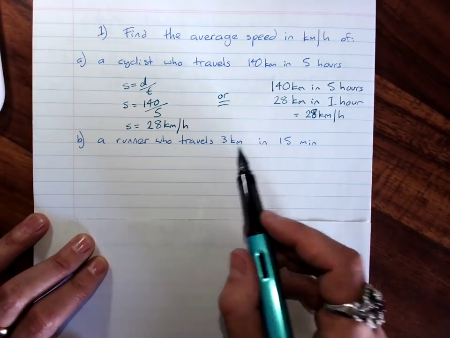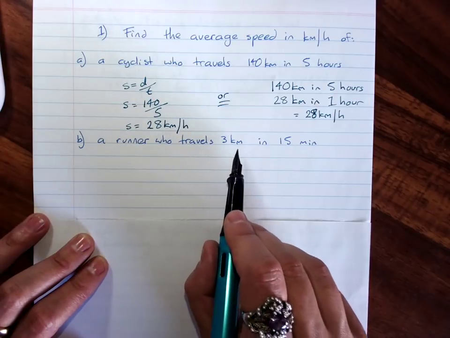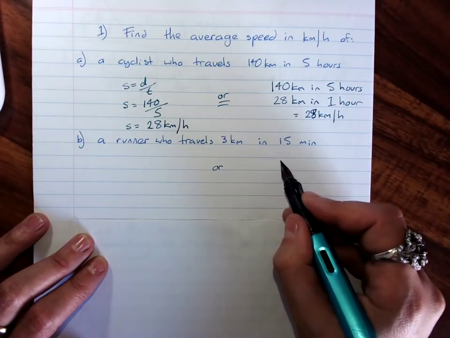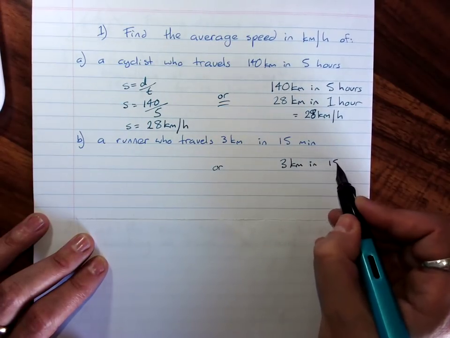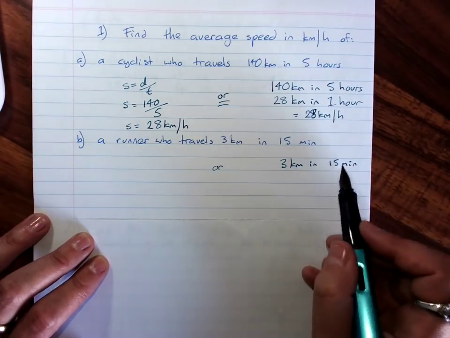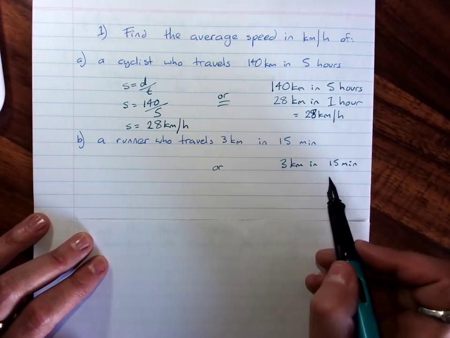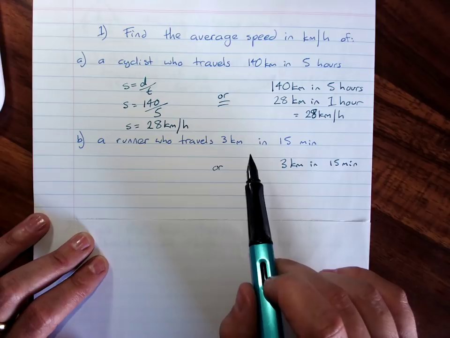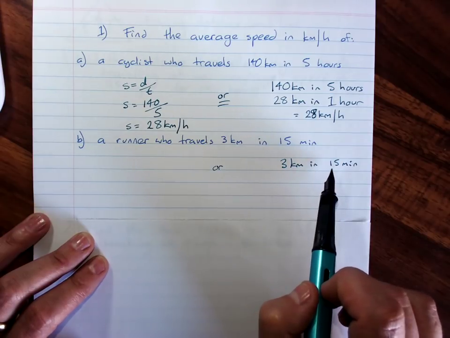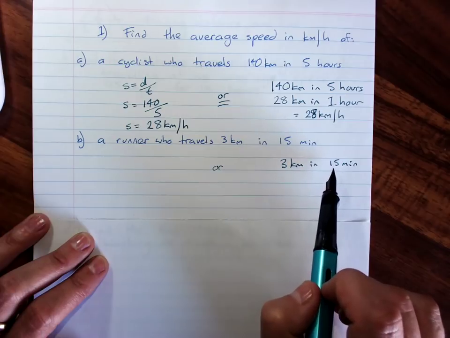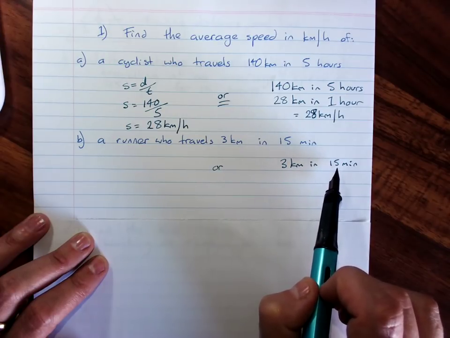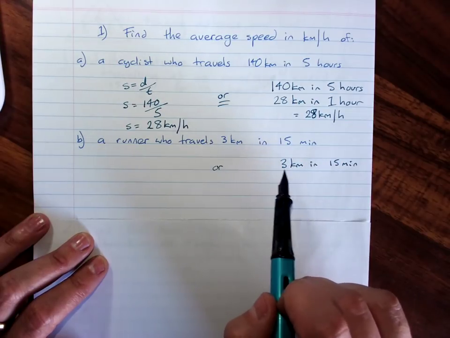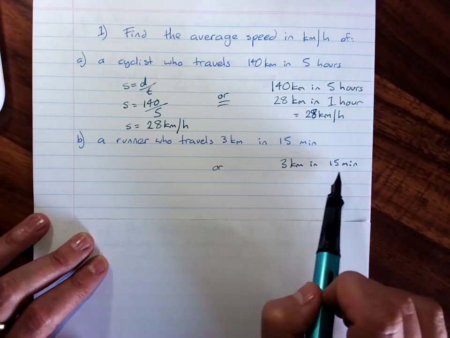Find the average speed in kilometres per hour of a runner who travels 3 kilometres in 15 minutes. Two possible methods. 3 kilometres in 15 minutes. Now, it's not just dividing by 15 minutes now. You could if you wanted, but we want to get up to 60 minutes. So you can look at it and say, how many lots of 15 minutes? That's not an easy one. Oh yeah, 4 lots of 15 minutes. So I could just times both sides by 4 to get up to 12 kilometres in 1 hour, 60 minutes.